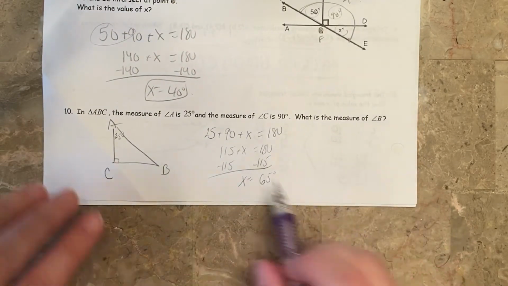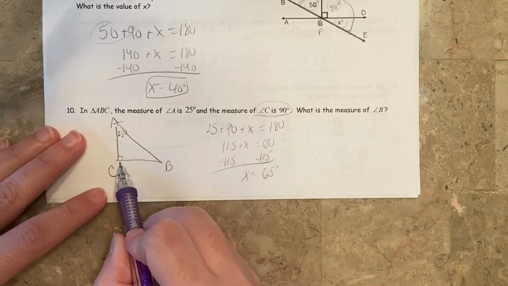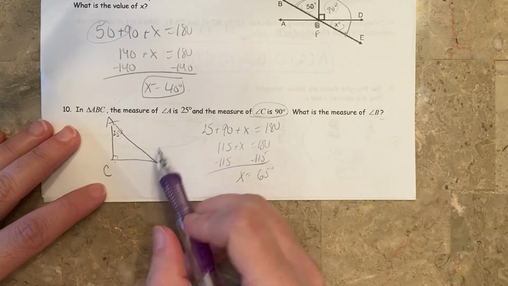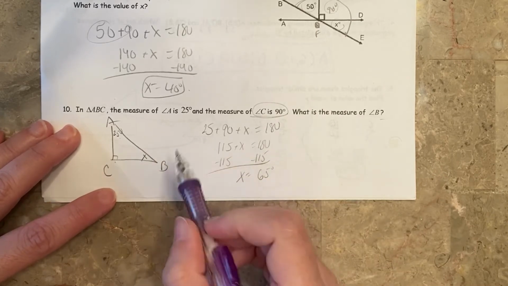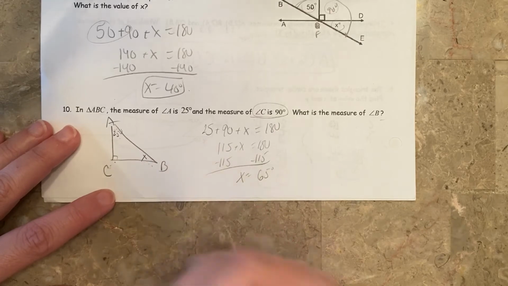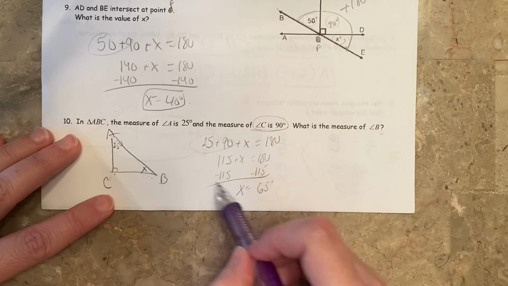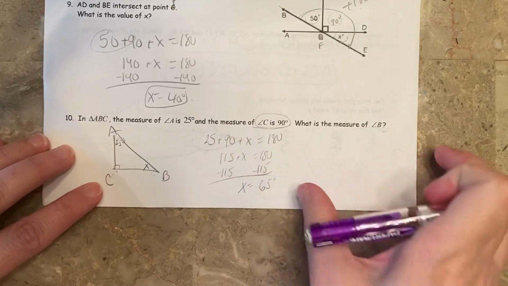Number 10, in triangle ABC, the measure of A is 25 degrees. The measure of C is 90 degrees, so you assume it's a right triangle. What's the measure of B? Okay, so I'll put my X right there. You know that all 3 of those angles must add up to 180 because that's what a triangle is. So just like the thing up here, add the 2 numbers, subtract from 180, and you get 65 degrees.